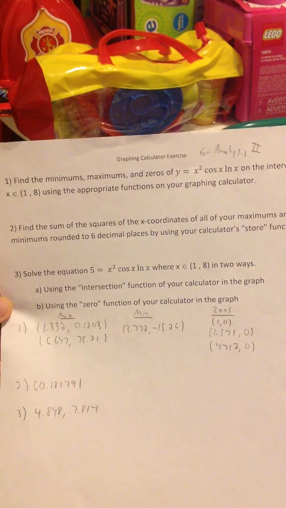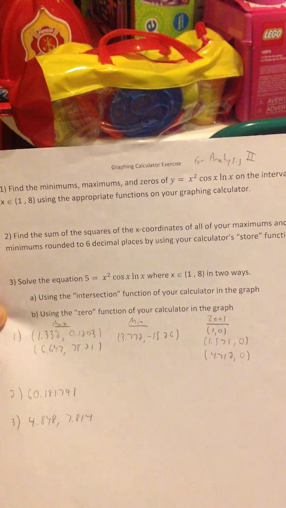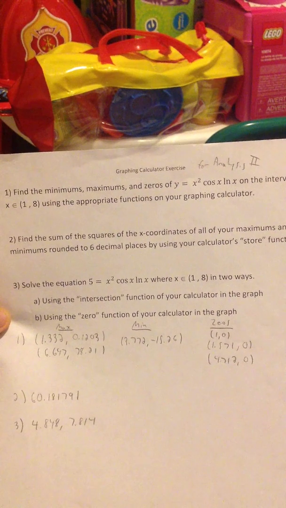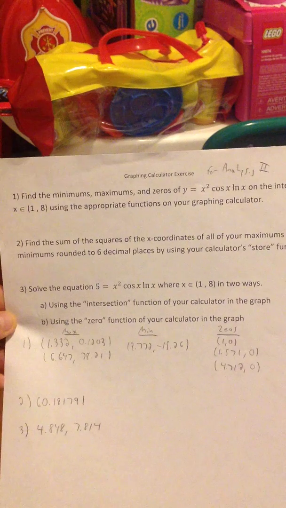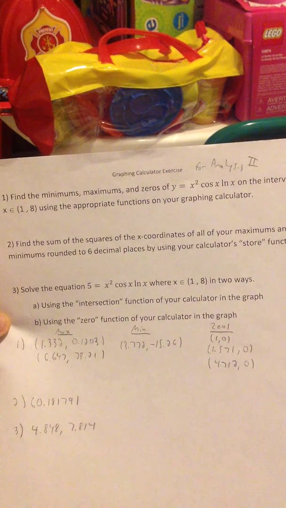Hello, right now I want to answer the question of how we could graph this function, y equals x squared cosine x natural log of x, in order to help us solve question 1. In later videos we'll talk about how we could find the minimums, maximums, and zeros and store the values. But right now let's talk about how to graph.